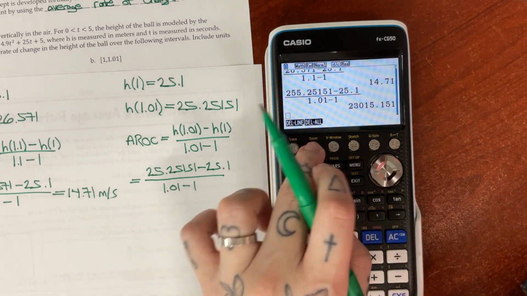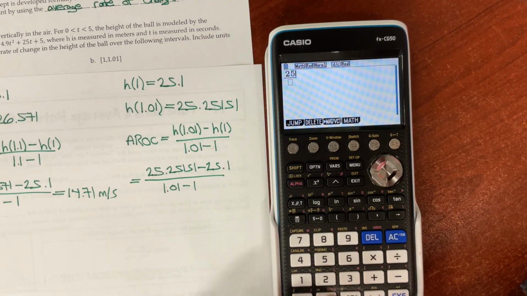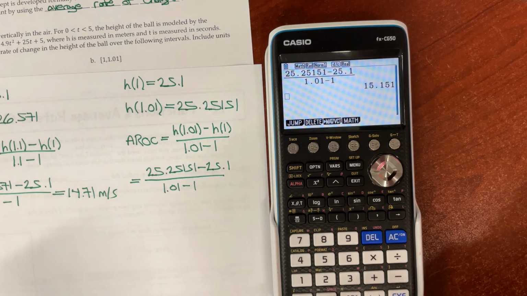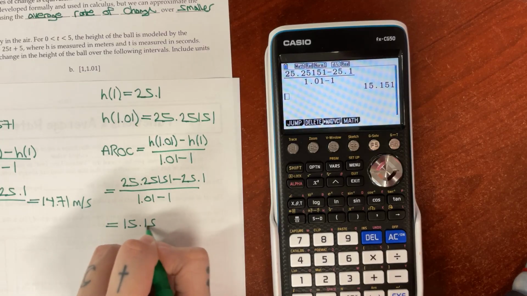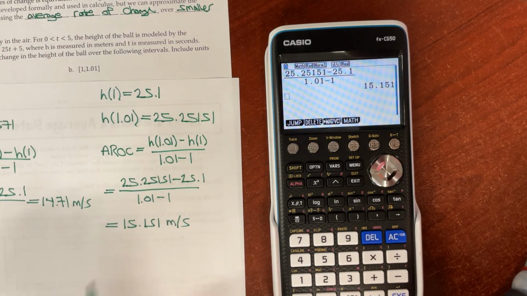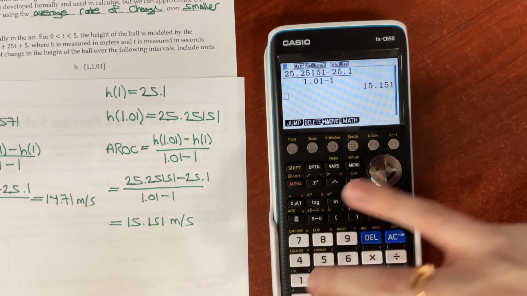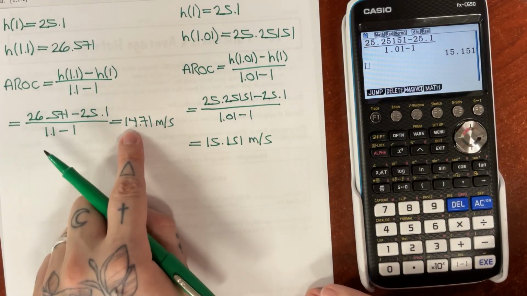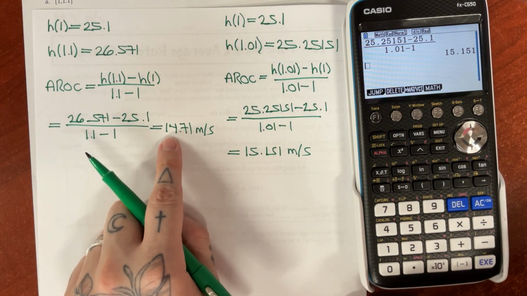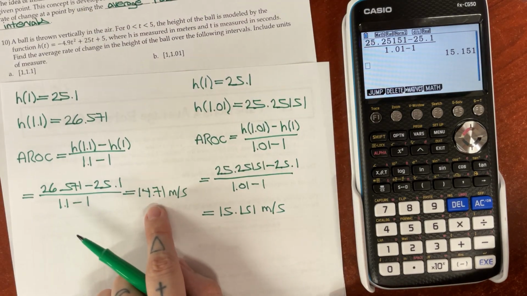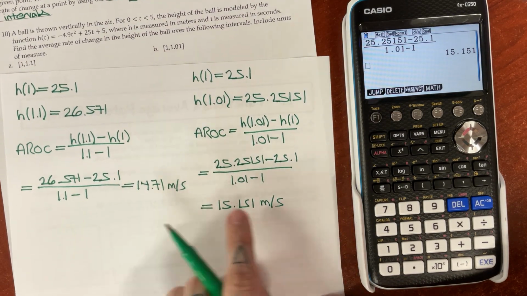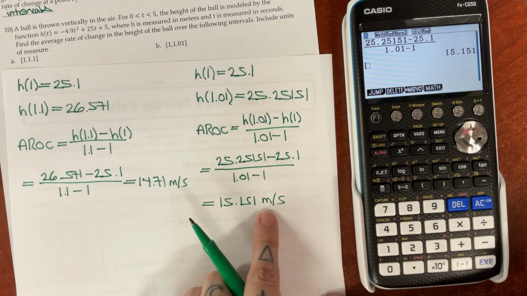Ha ha ha ha, sausage fingers. So 25.25151. There we go. So that is going to give you 15.151 meters per second. So notice how we started off with a slightly bigger interval, when I say size relative. So we got 14.71 meters per second. Now we're going to 15.151 meters per second.